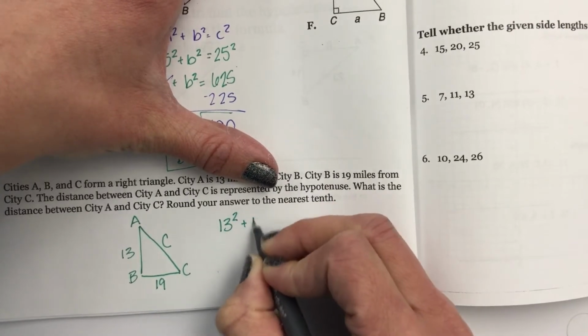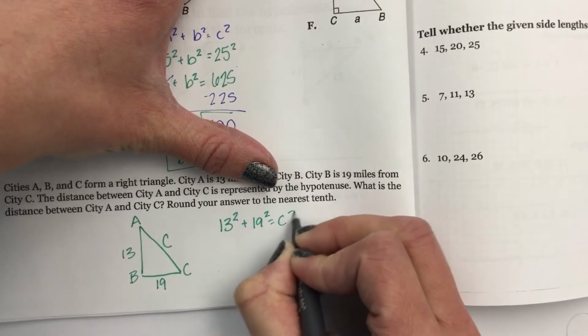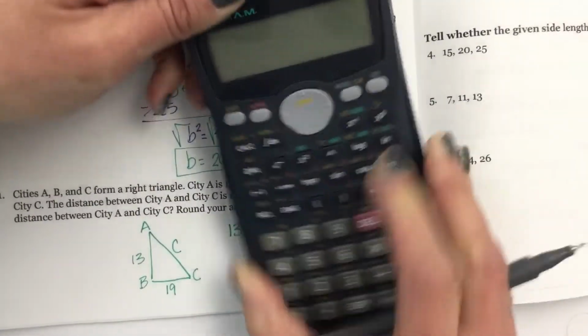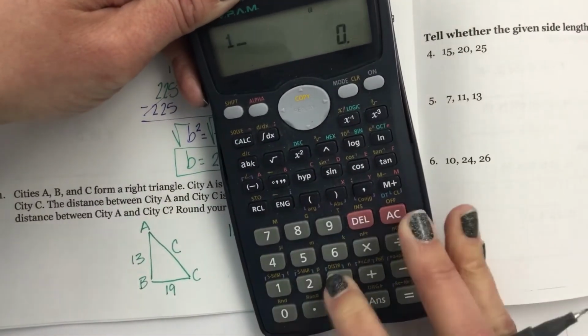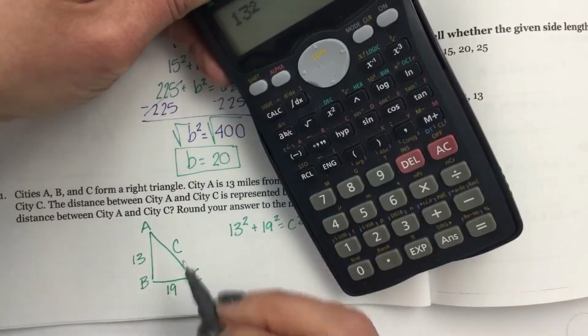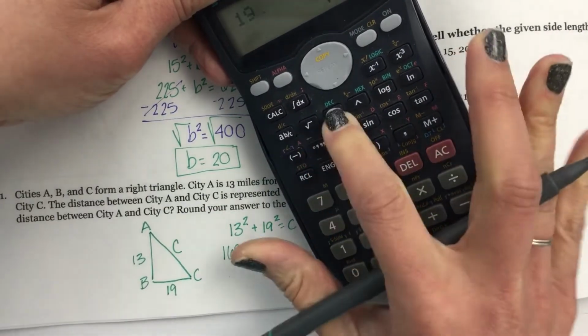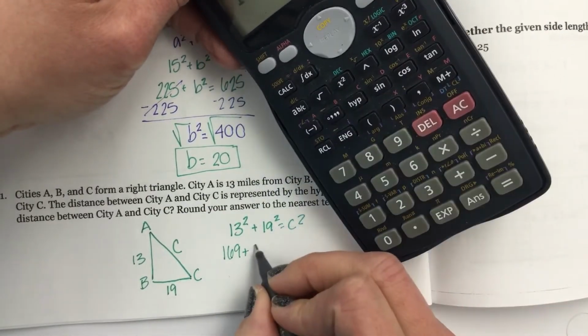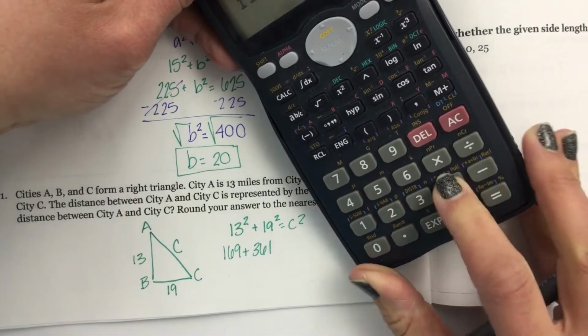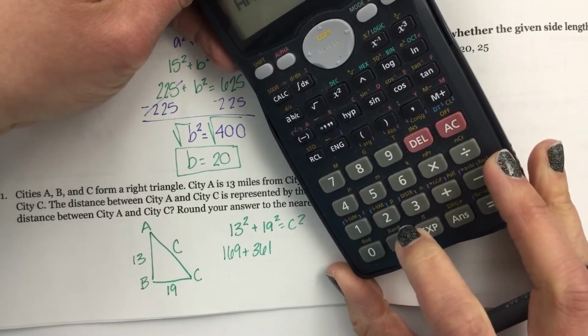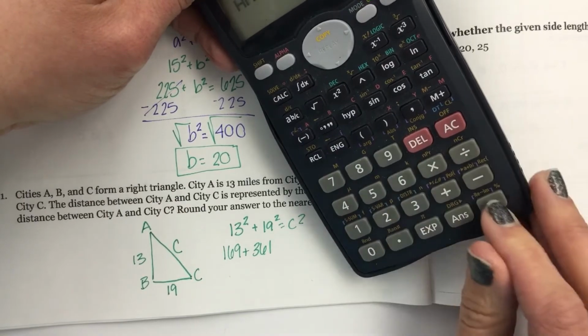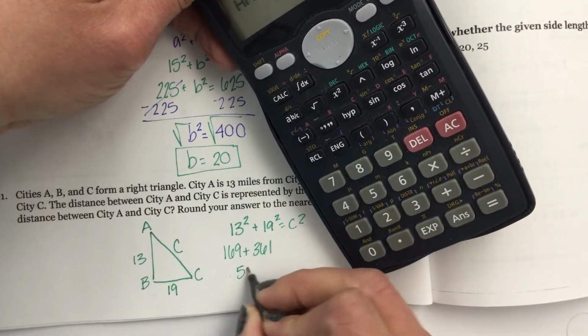I labeled everything. So I'm going to plug it into my equation. 13 squared plus 19 squared equals C squared. 13 squared, I believe, is 169. 19 squared is 361. Add those two together, 530.